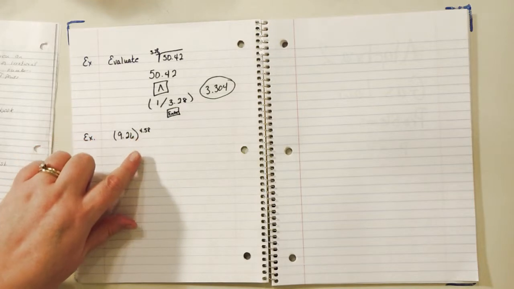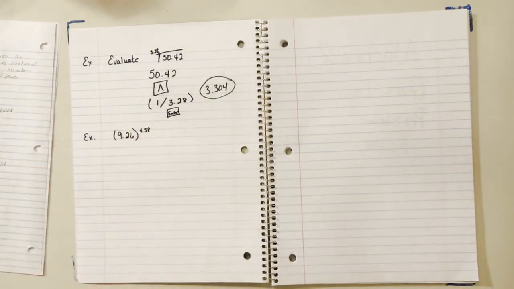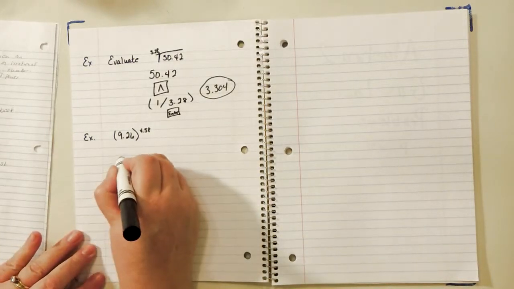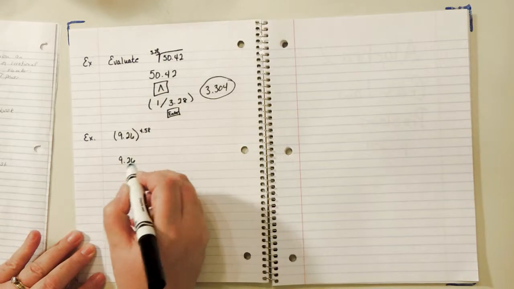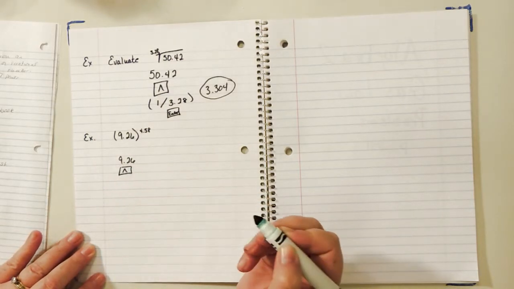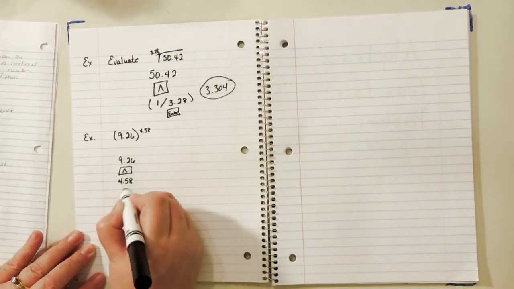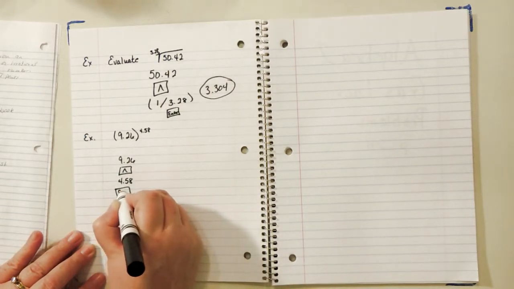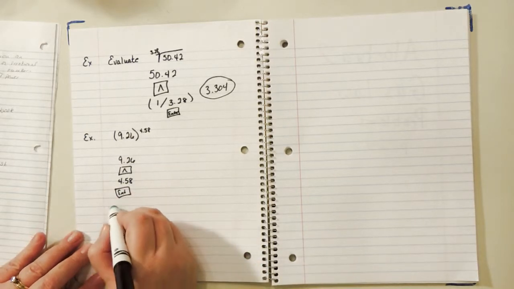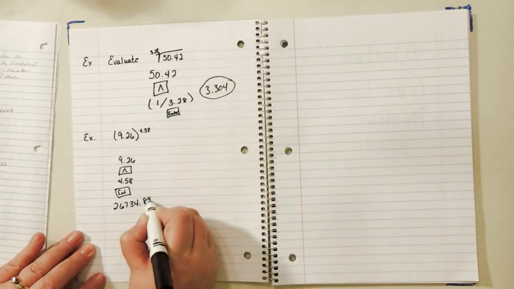Okay? To get 9.26 to the 4.58 power, I do 9.26, a little carrot top, so to the power of 4.58, and then enter. And the answer I get is 26,734.89.